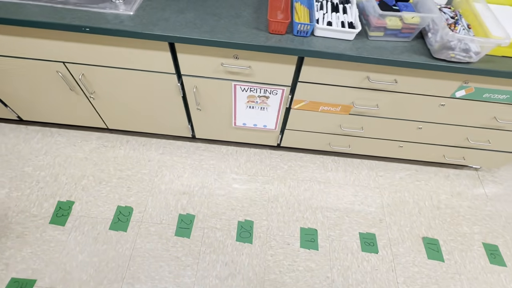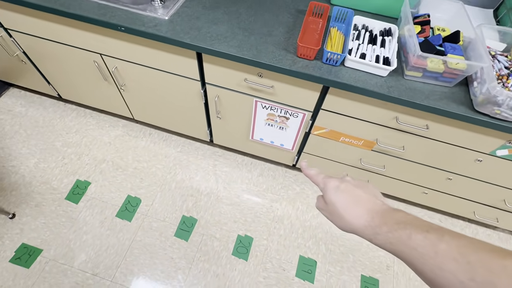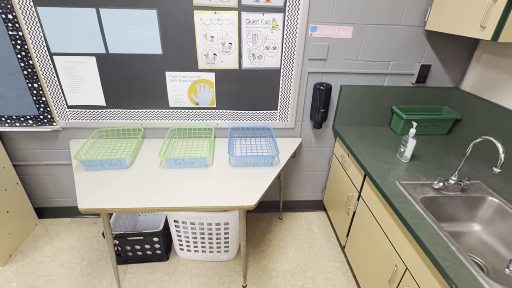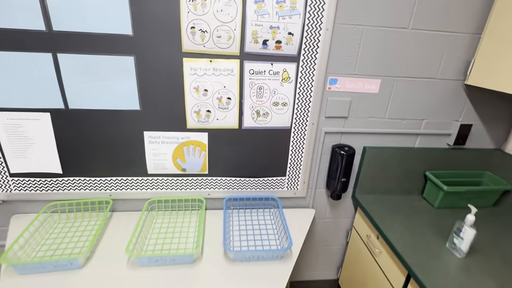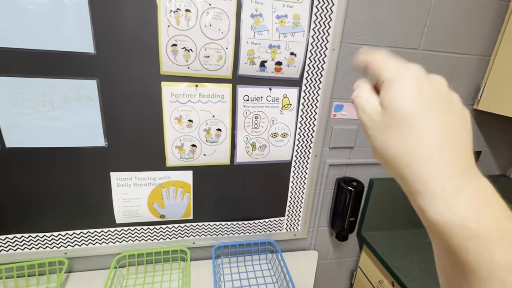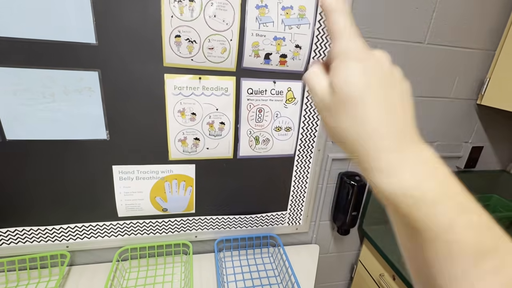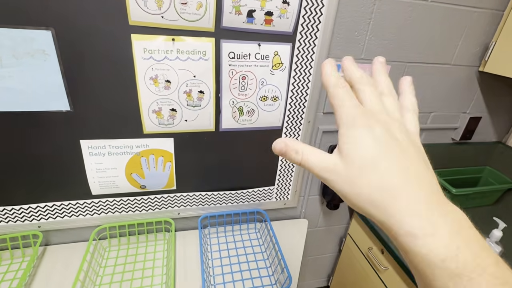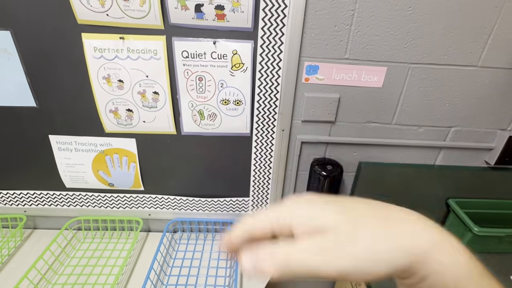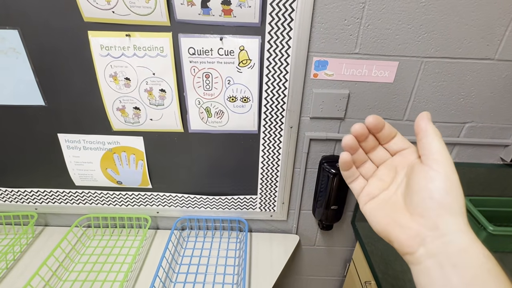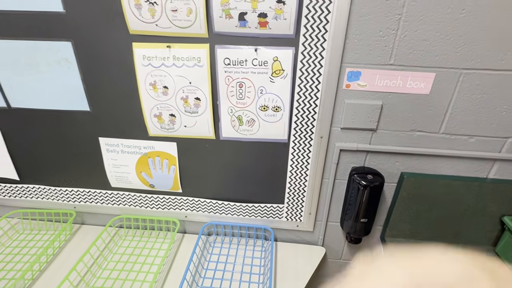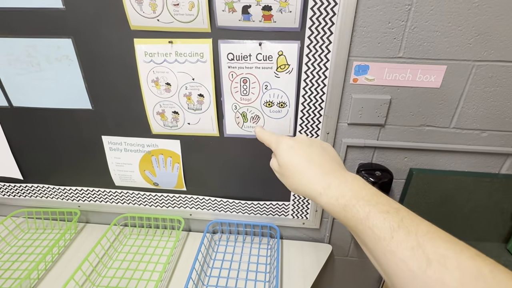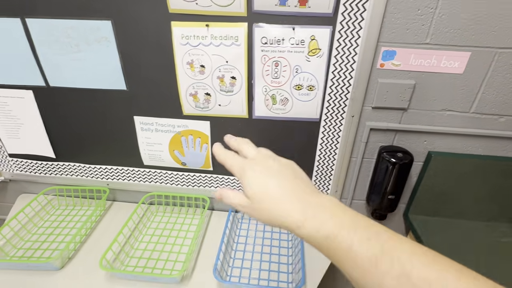More labels are down here along with the writing center sign for 3 students. I forgot to show my information board right here, which has some important routines and procedures for turn and talk, think, pair, share, partner reading, and when I do a zero noise signal or quiet cue. A lot of times I'll do a call and response. So saying something like, "Oh, my peeps listen," and they respond right now, and that means that they have to stop, look, and listen to what I am saying.